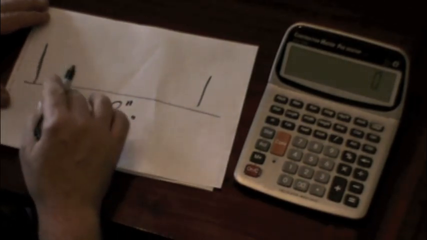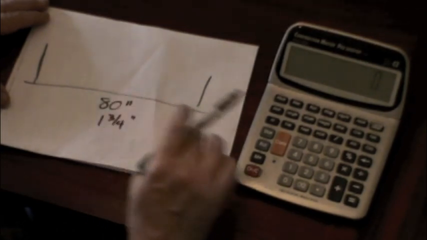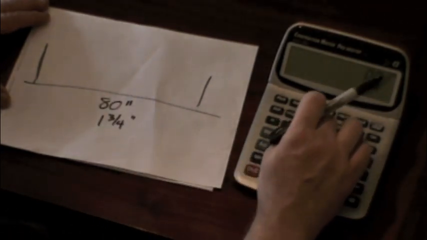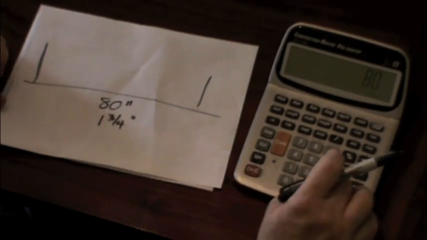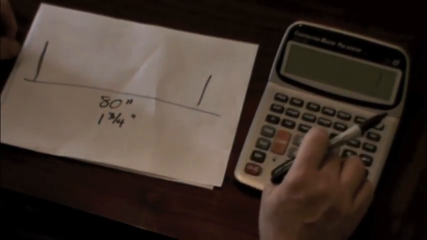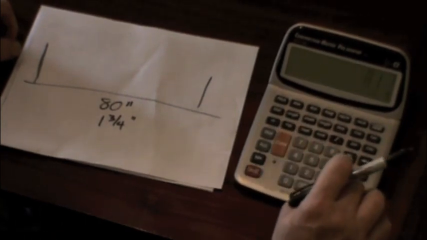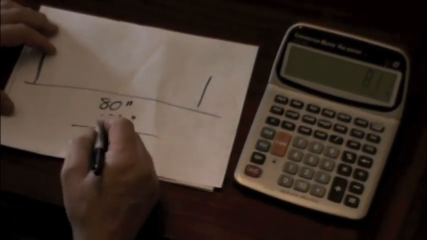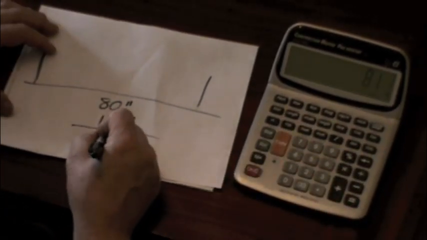To get even layouts, we would take 80 inches. To that, we would add one baluster width plus 1 inch 3/4. Gives us 81 3/4 inches.